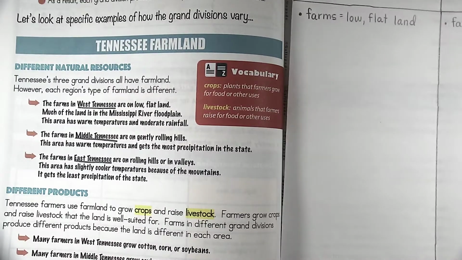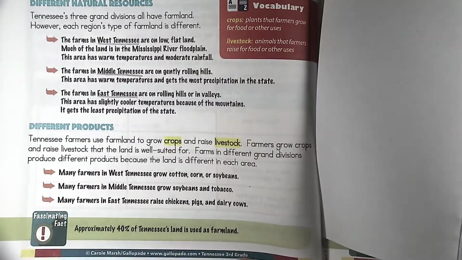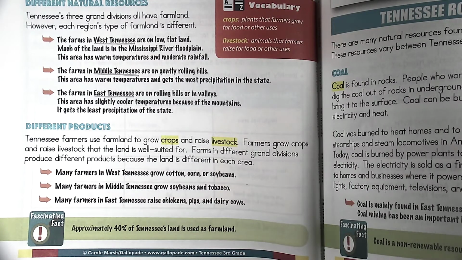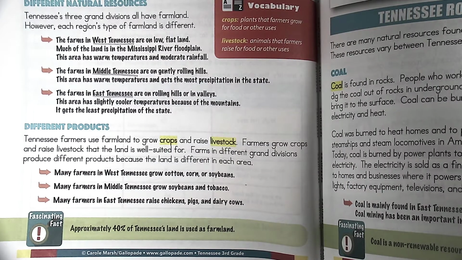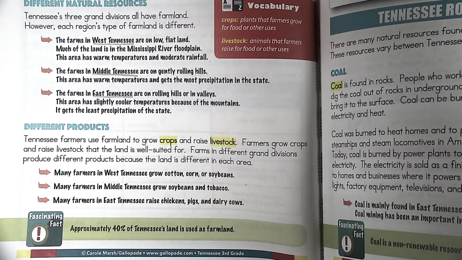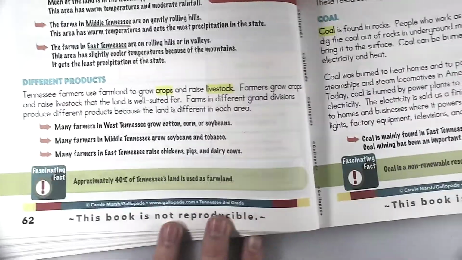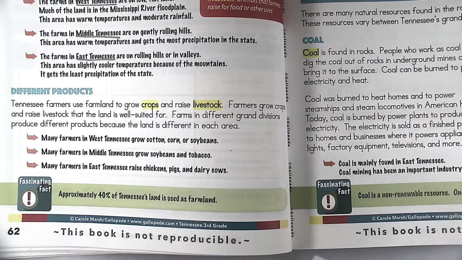Different products. So Tennessee farmers use farmland to grow crops and raise livestock. Farmers grow crops and raise livestock that the land is well suited for. Farms in different grand divisions produce different products because the land is different in each area. So this is very important. We need to know the different crops or livestock that are produced on the farms.